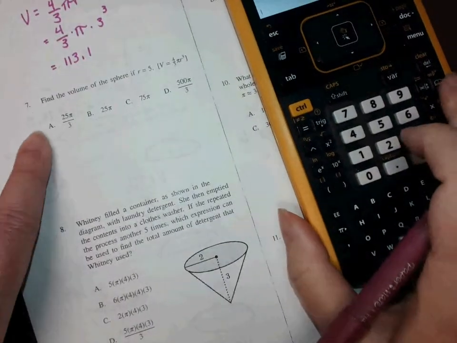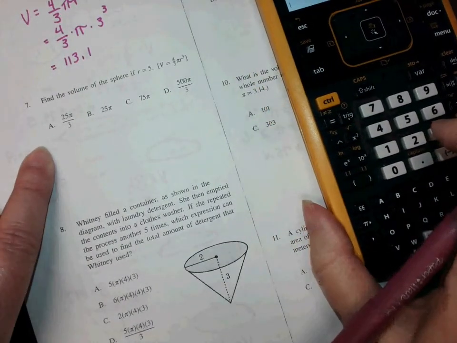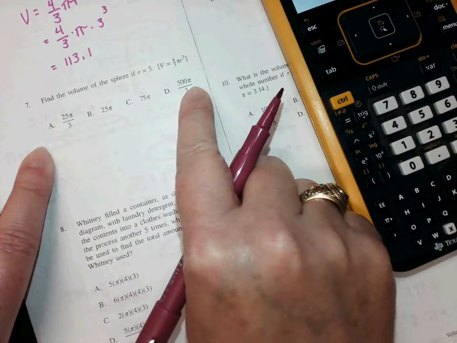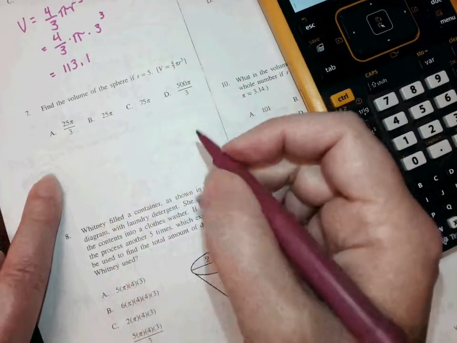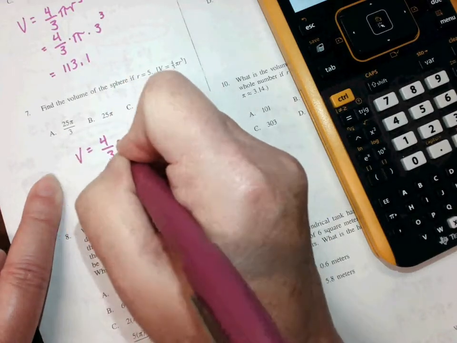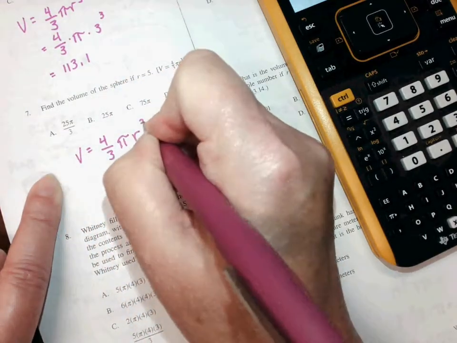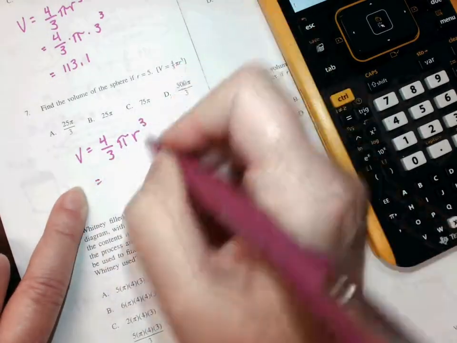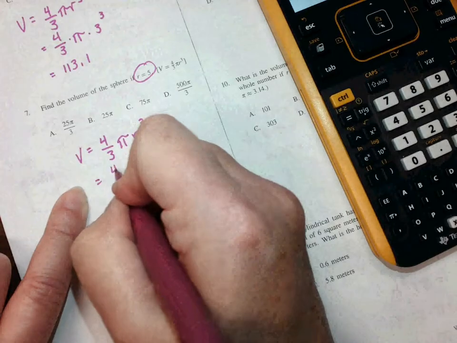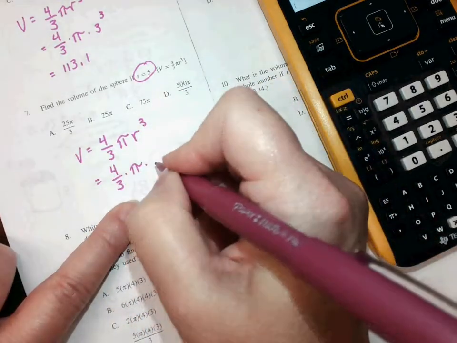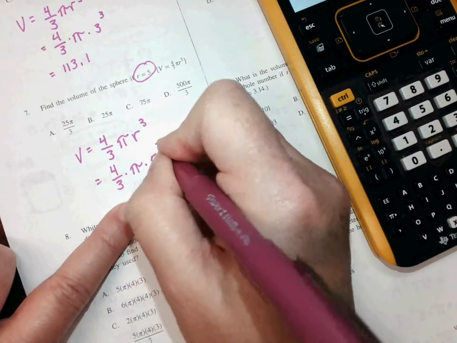Okay? Number 7, find the volume of the sphere if r equals 5. Again, these answer choices are in terms of pi. So I'm going to write my formula for volume of a sphere. And then I'm going to plug in my value for r, which is 5, 4/3 times pi times 5 cubed.